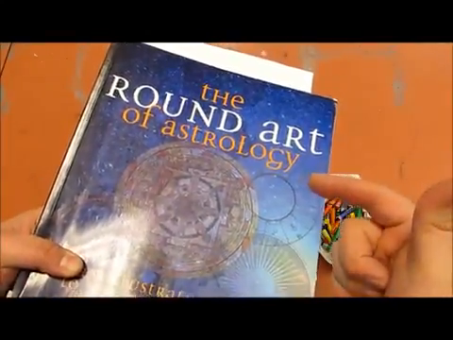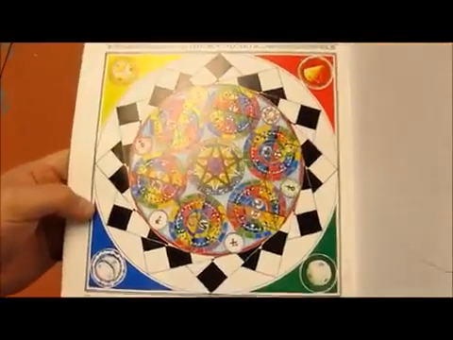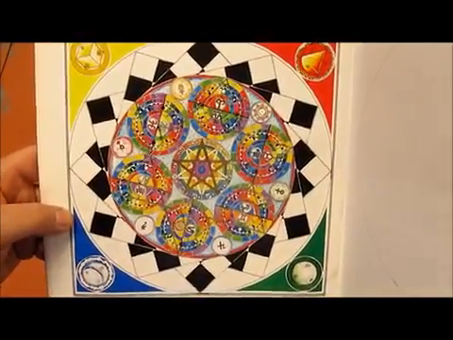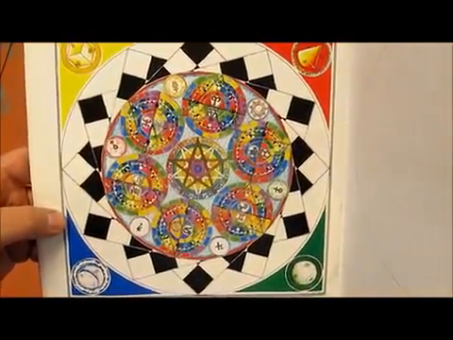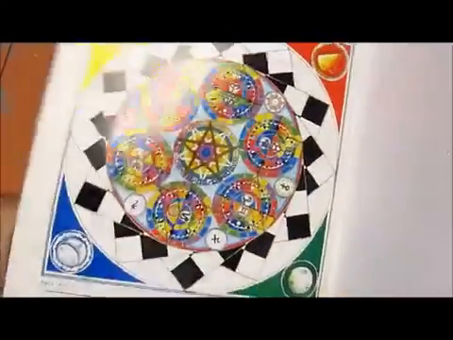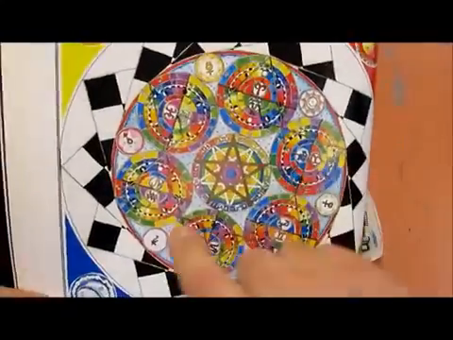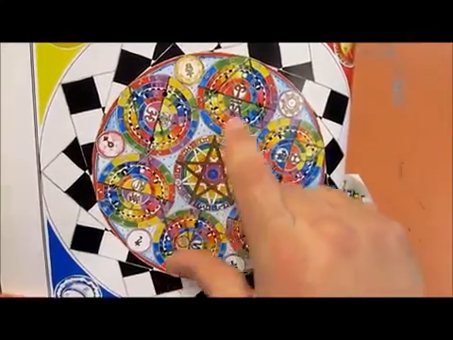All right, to assist us with our mandala project, I've got this nice cool book here. It's called The Round Art of Astrology. Inside it has a lot of really nice pictures. This is a really good representative picture of a mandala where you have a lot of design work focusing around a radial pattern. So everything starts from a center point and radiates outwards.